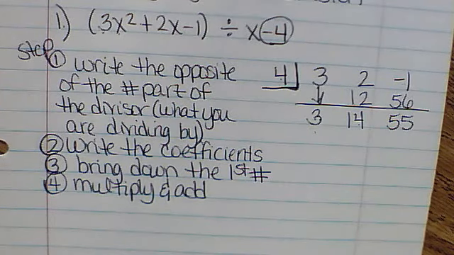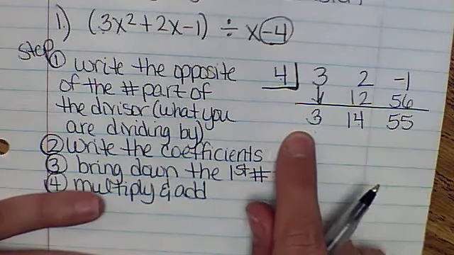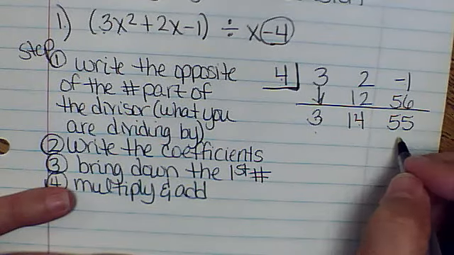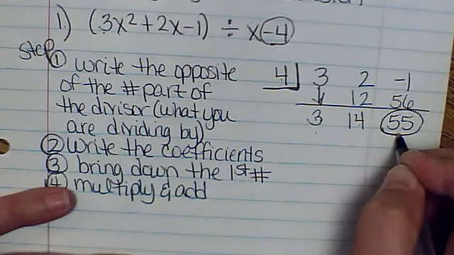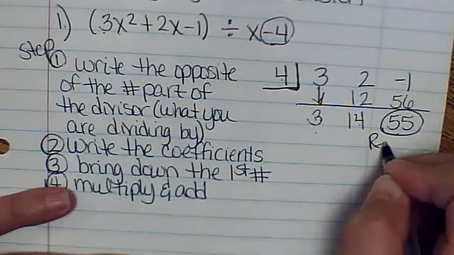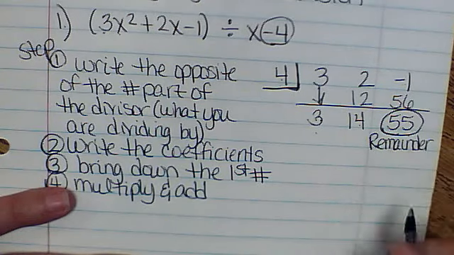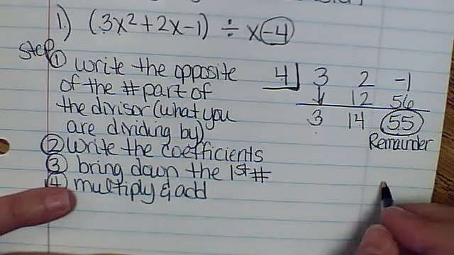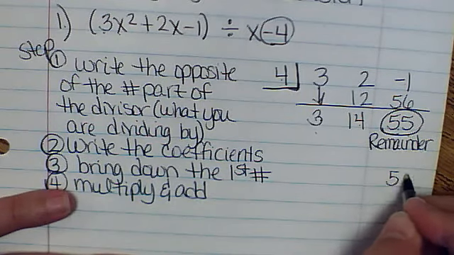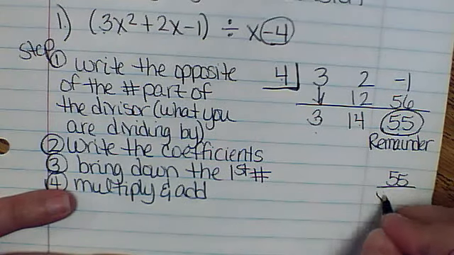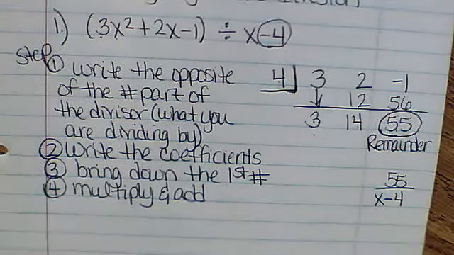Now I'm done with all the work. Now I have to get my answer. The way I get my answer from this is I work from right to left. Starting on the right, this last number is always going to be your remainder. So I'm going to start with my answer from that 55. It's my remainder, so I write it as 55 over what I divided by, x minus 4.